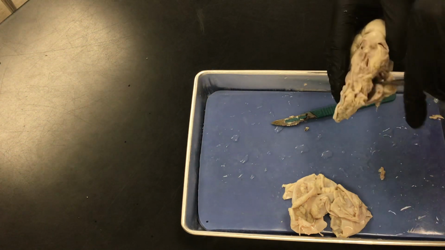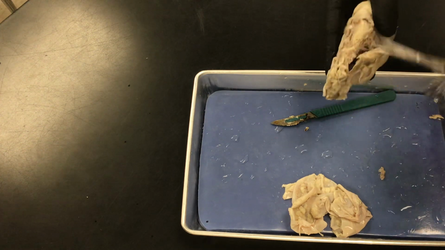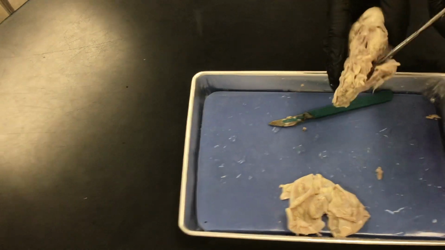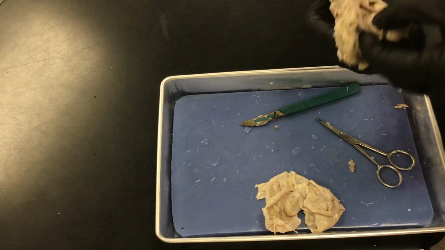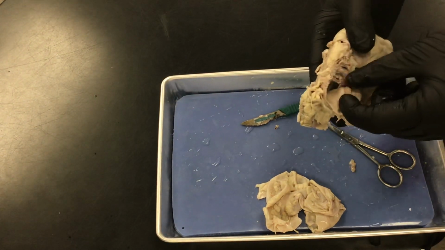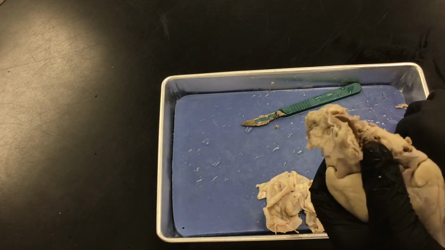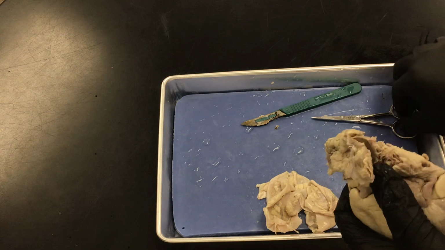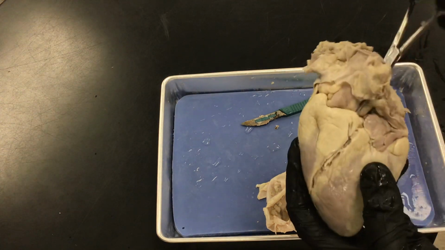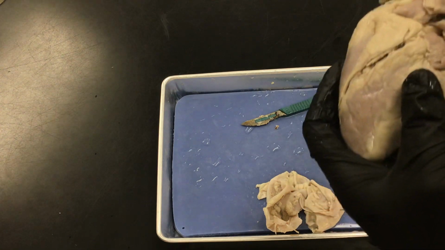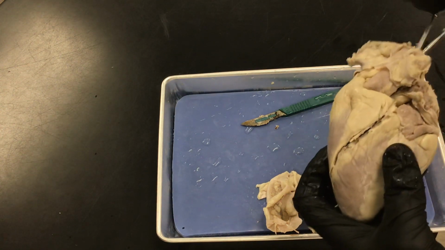Wow, your vena cava is tough, right? Yeah. All right. So now we're getting down into the atrium. You just need to keep cutting into this part a little bit more than I just did. Right. So like this. Yeah, they're kind of lining up.